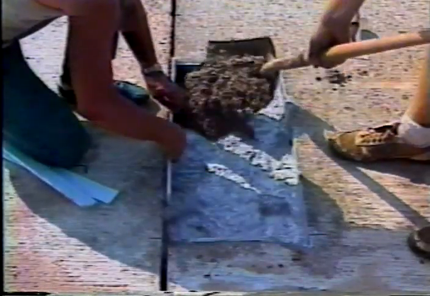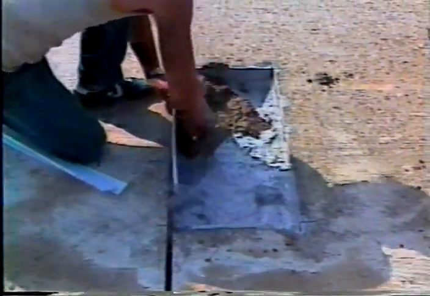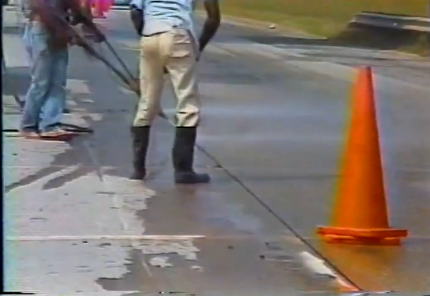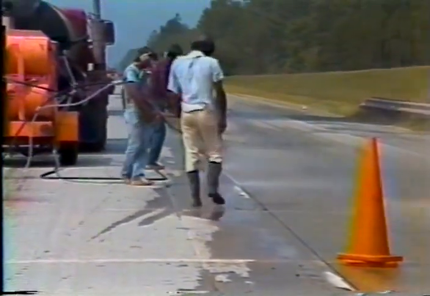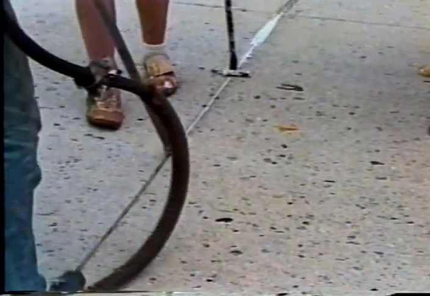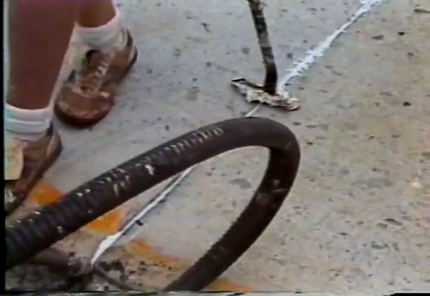But if their depth exceeds 2 inches, they should be filled and cured prior to paving. Unsealed joints must be sealed prior to surface preparation to keep the bonding agent, overlay concrete, and other incompressibles from filling the joints during cleaning and paving operations.